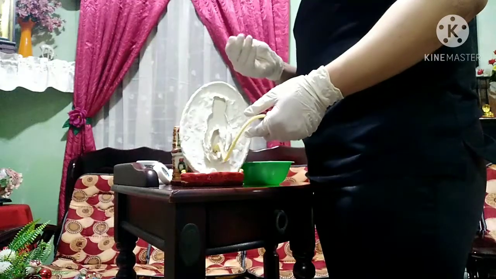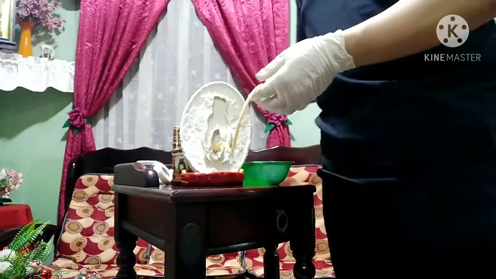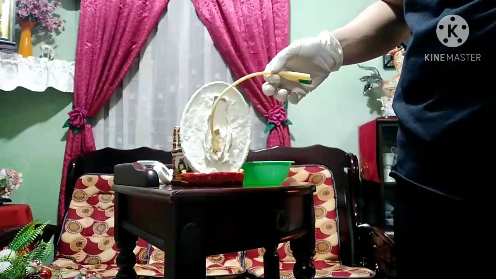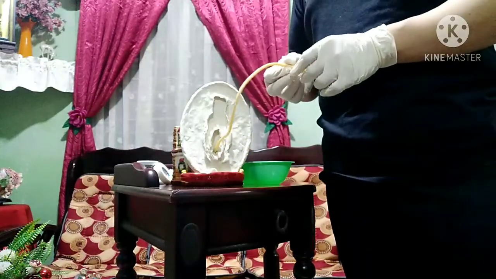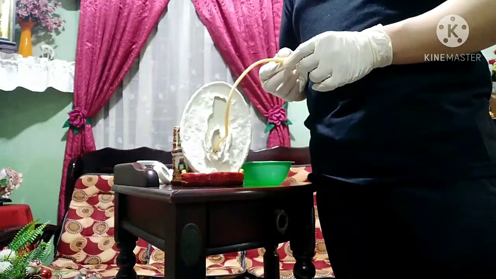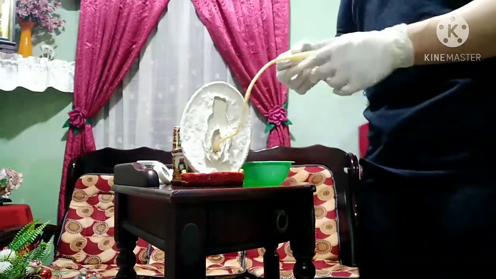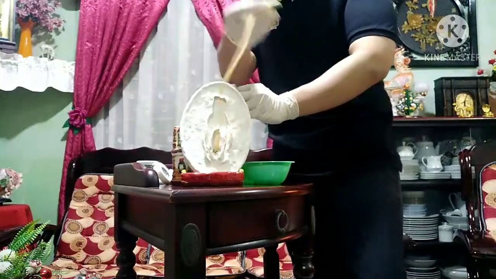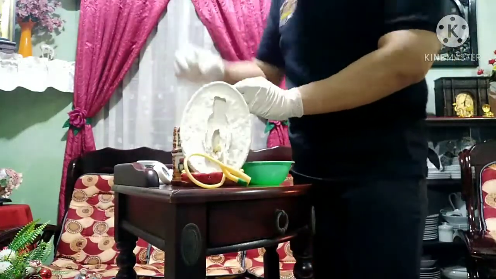Now, step 18, inflate the balloon by introducing sterile water to the injection port of the catheter. Since it is already in, we just need to take the syringe.